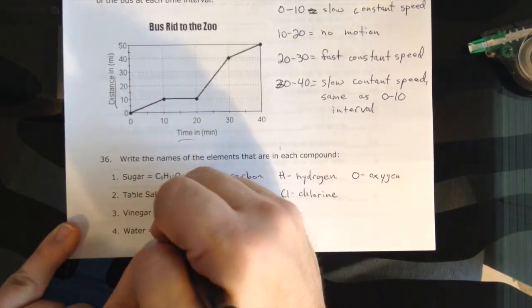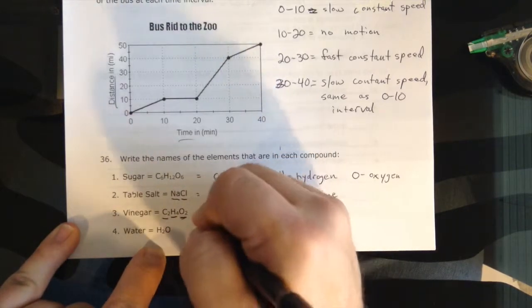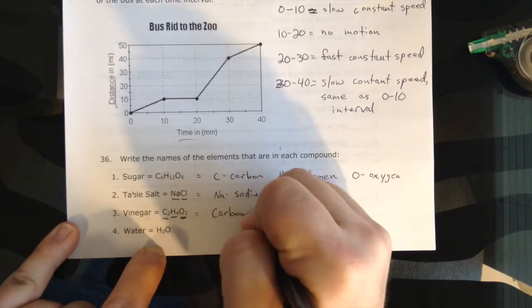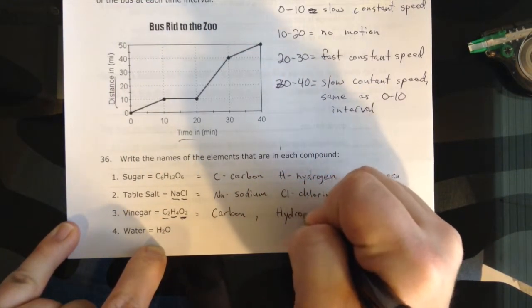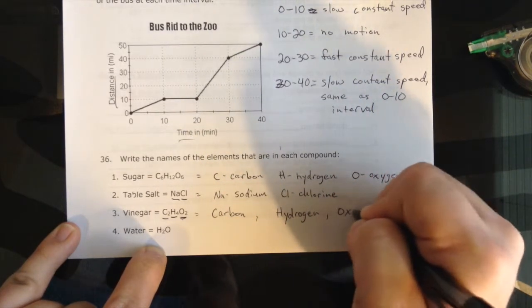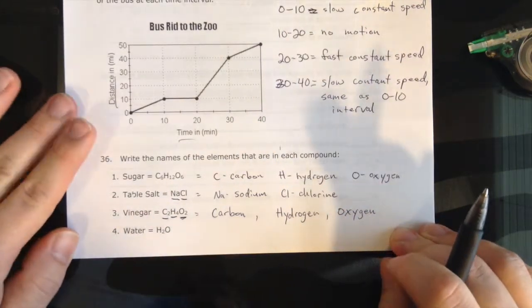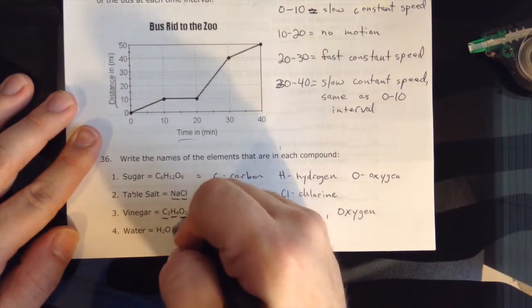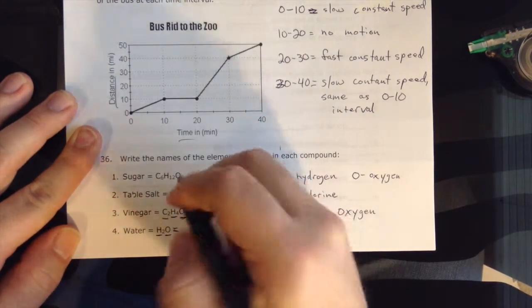So vinegar, C2H4O2, again we've got carbon, hydrogen, and oxygen. In water, H2O, we have hydrogen and oxygen.